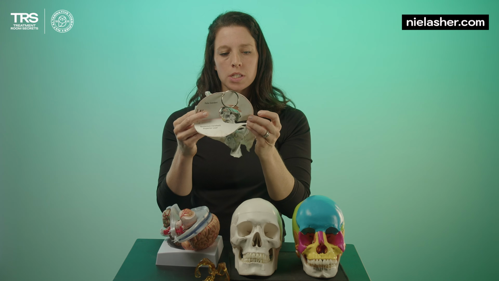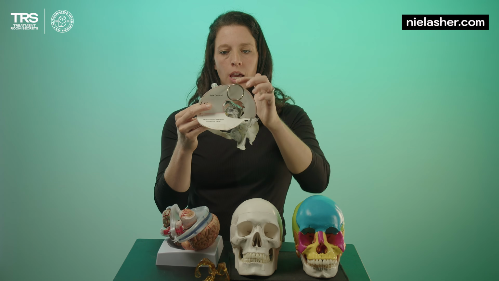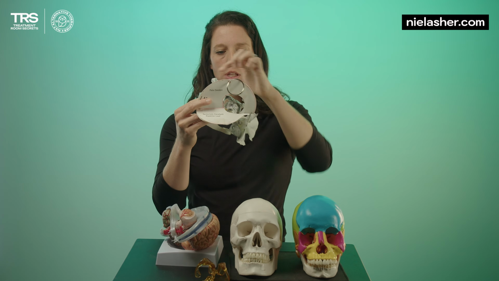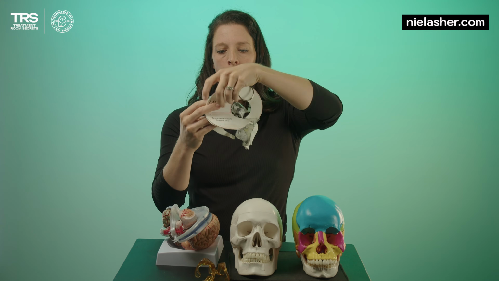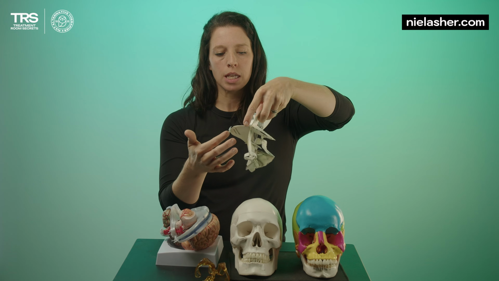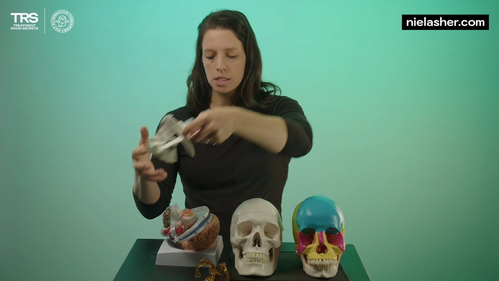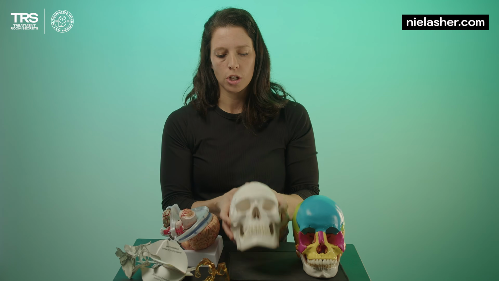You have a venous system that runs along the edge. On this model, I've used a highlighter to show the direction that the sinuses drain. And it comes all the way around this leaf, and then there's actually a sinus that comes down and exits the bottom of the skull at the jugular foramen.